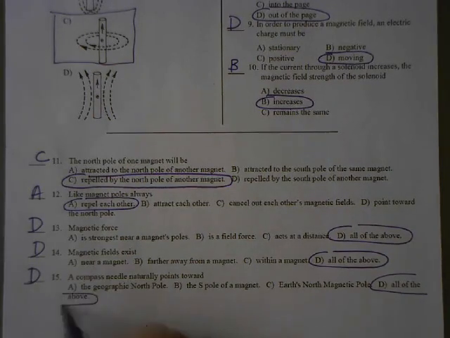Because remember when we learned about Earth and Earth's magnetic field. All right, and that's the review, and that's it.